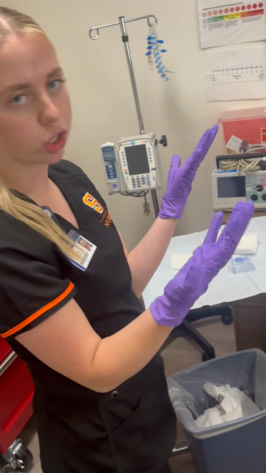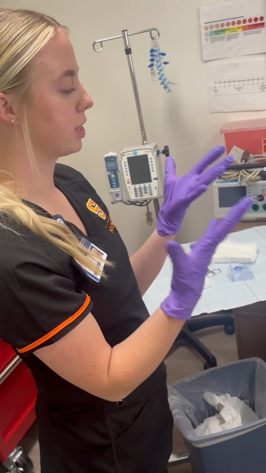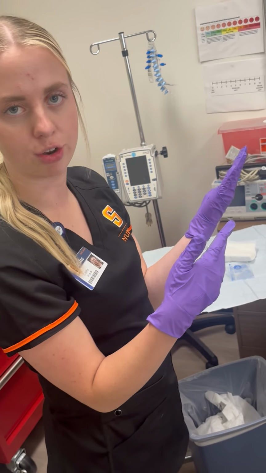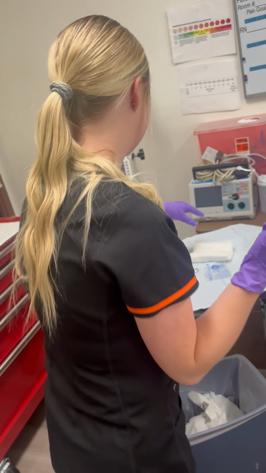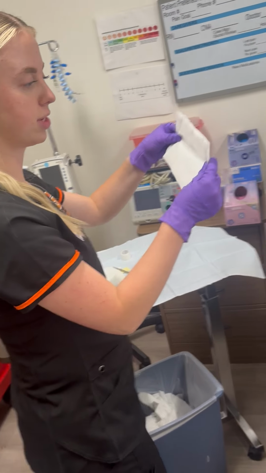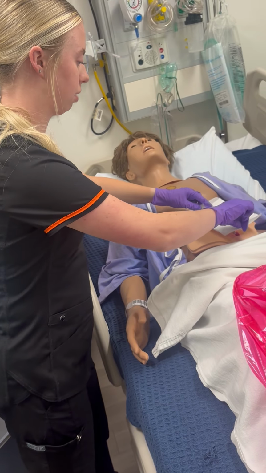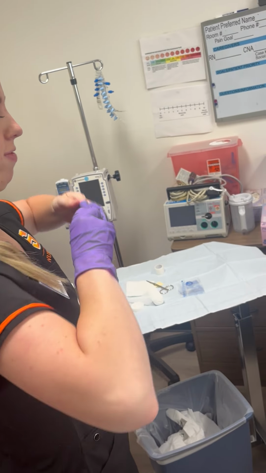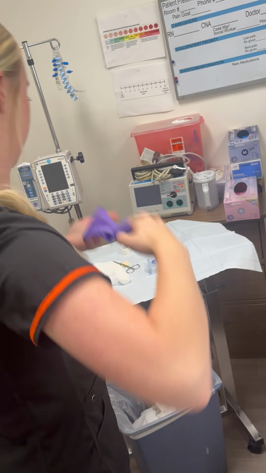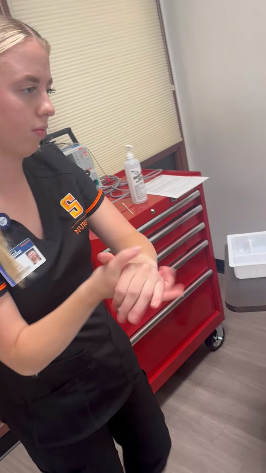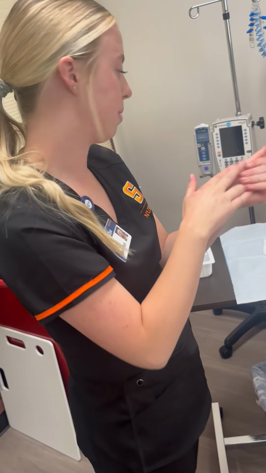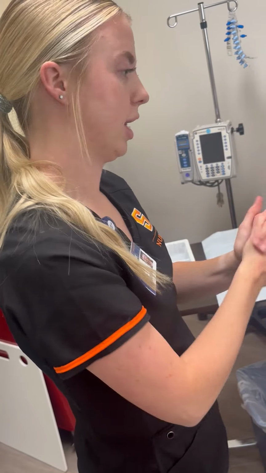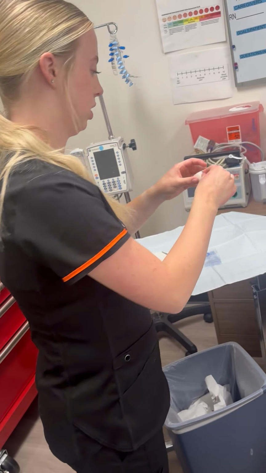My hands do not have anything gross on them. If they did, I would change my gloves at this point, but since they are not contaminated, I'm gonna continue to now dress my wound. I am gonna get the sterile pad to put over, and we're gonna place that on top of the wound. And now I'm gonna take my gloves off. I am going to do some hand hygiene. And now I'm gonna prep to tape my wound so that it is all clean and secure to my patient.